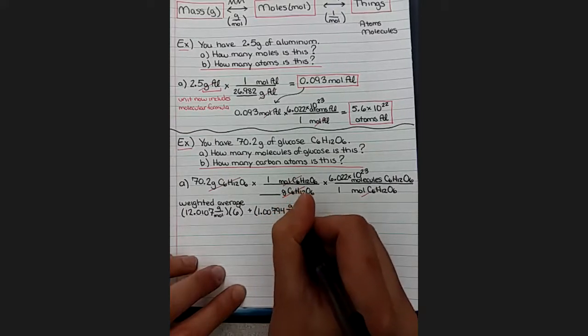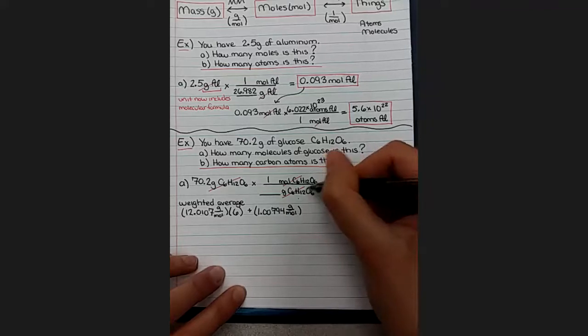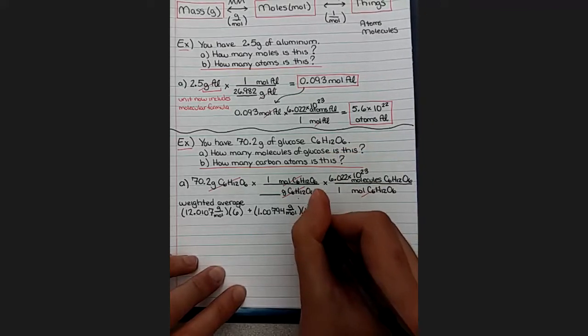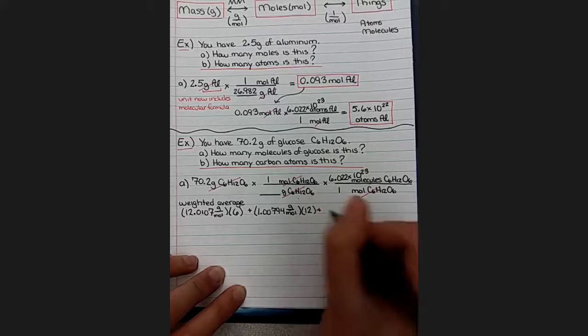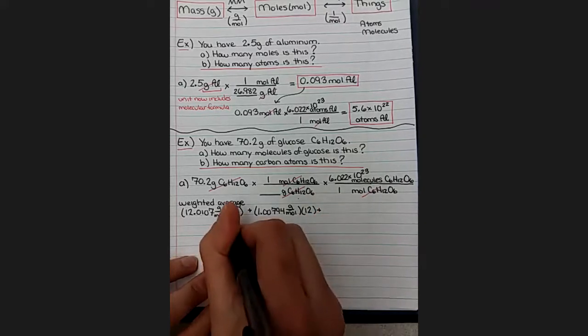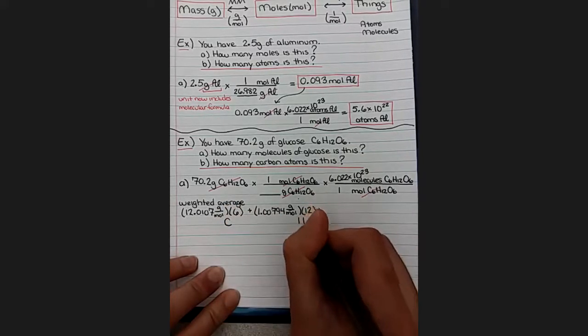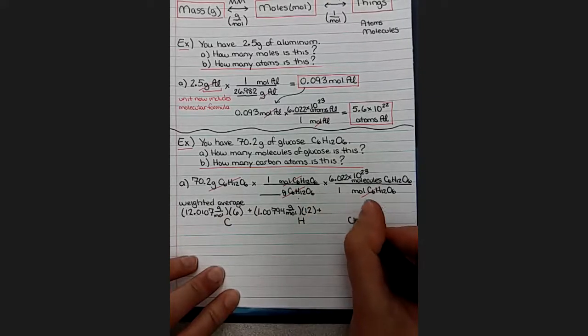That is the molar mass in grams per mole of hydrogen. And then we multiply by the abundance, which is 12. So that was, let's see, carbon. That was hydrogen. And now we're going to do oxygen.